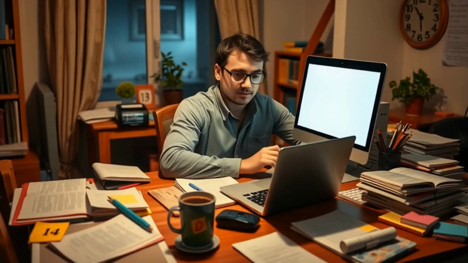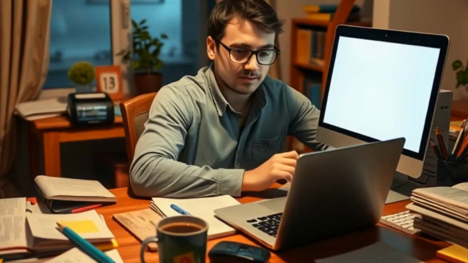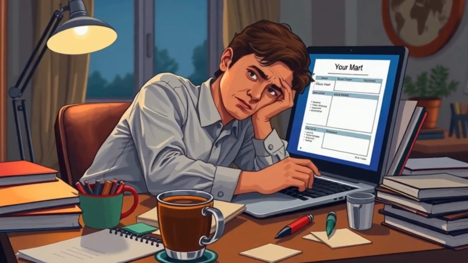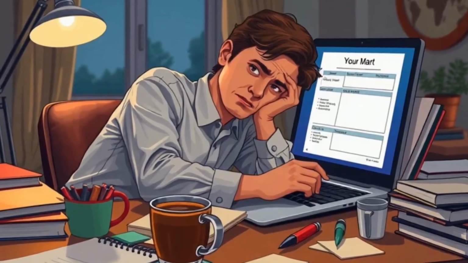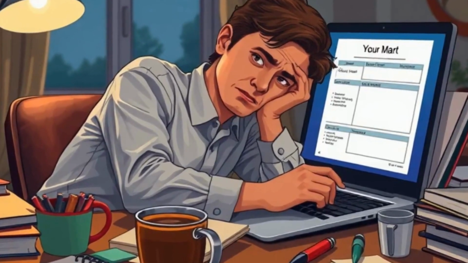Are you spending entire weekends creating lesson plans that leave you exhausted before the week even begins? You're not alone. Picture this. It's Sunday night, you're surrounded by textbooks and sticky notes, trying to piece together engaging activities for tomorrow's science unit on photosynthesis. Hours pass, your coffee gets cold, and you're still staring at a blank template wondering how to make plant biology exciting for 30 restless 8th graders.